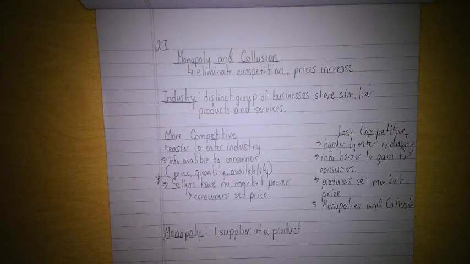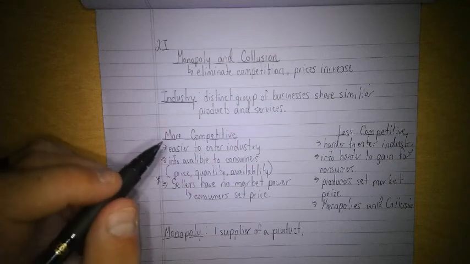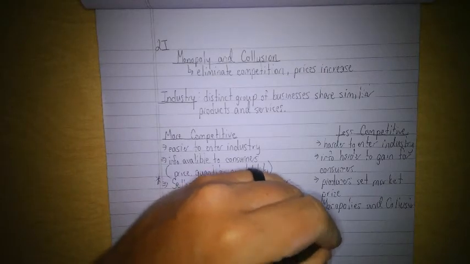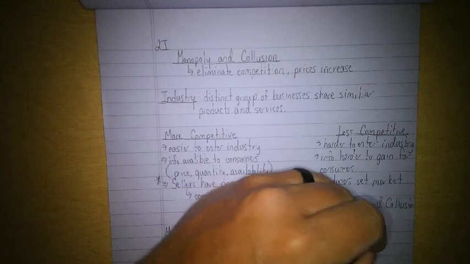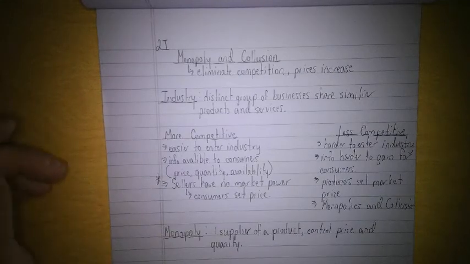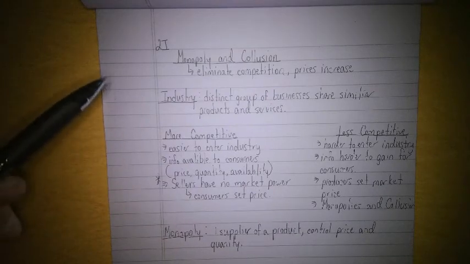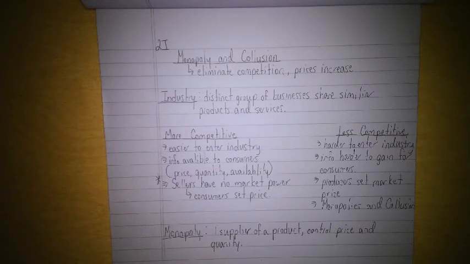So, beside a monopoly, put down you have one supplier of a product, and then it says that seller has market power and can control both price and quantity. So put down that they control price and quantity. That is not good for the consumer. A monopoly is not good. Okay? So a monopoly is when one supplier of a product controls price and controls how much is being put out.